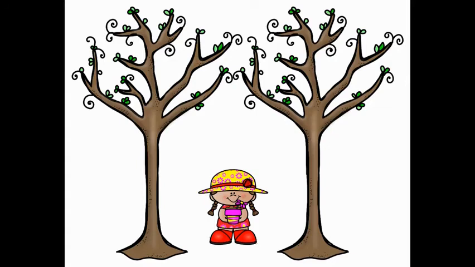Where is the girl? Is she in front of the trees or in the middle of the trees? You're right. She's in the middle. Another way to say that is in between. She is standing in between the 2 trees. Let's look at another picture.